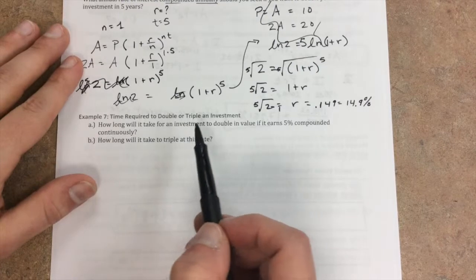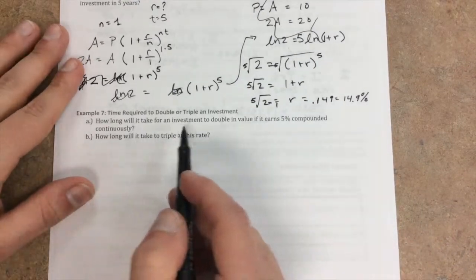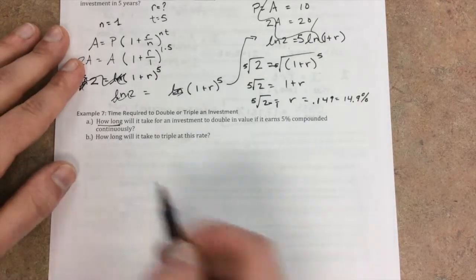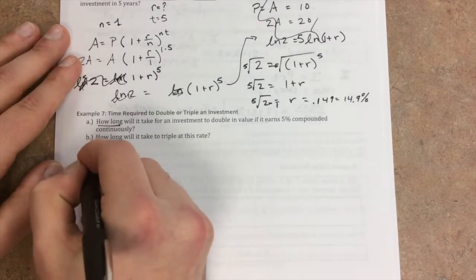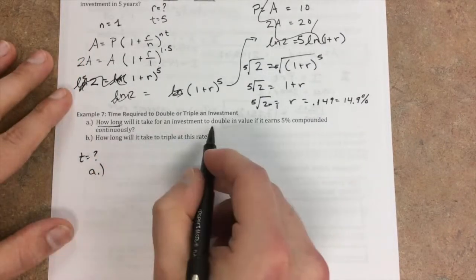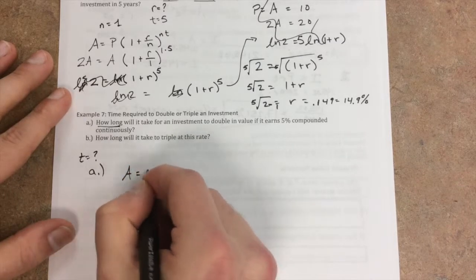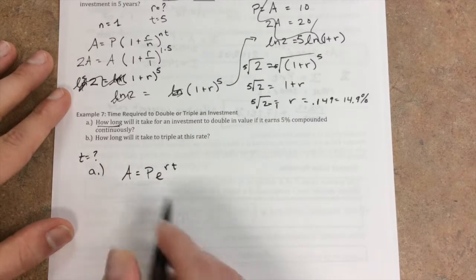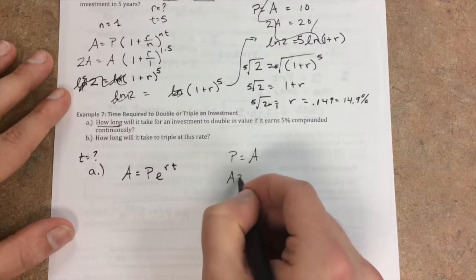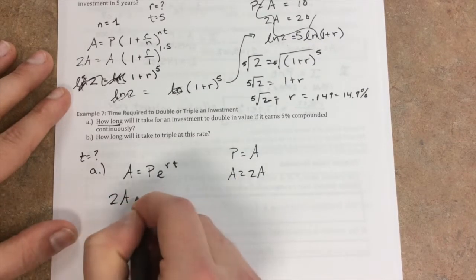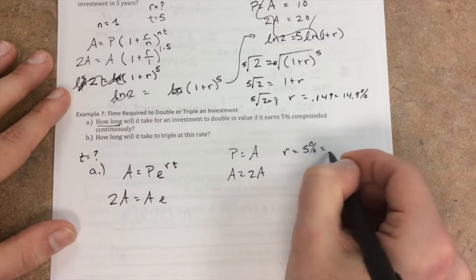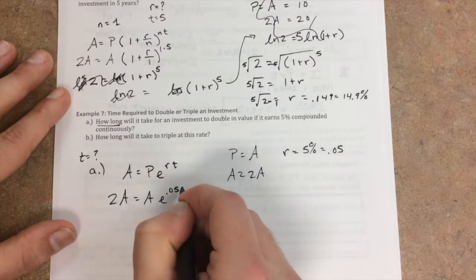Let's see time required to double or triple an investment. So same type of question. How long will it take for an investment to double in value if it earns 5% compounded continuously? So this is important to figure out how long. If it says how long it will, we're asking to find time. So to find time, we're going to look at this compounded continuously. So A equals P e to the RT. So let's say principal is A, so then our amount would be 2A, because we're doubling. And our interest rate was 5%, or 0.05, so e to the 0.05 t.